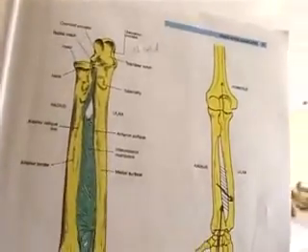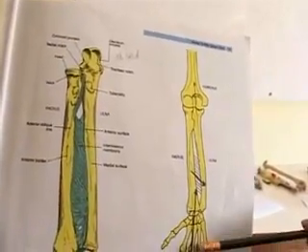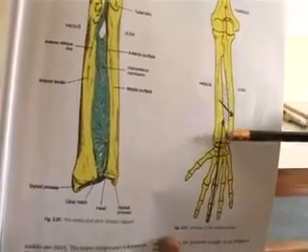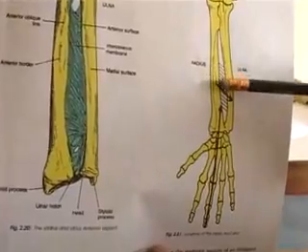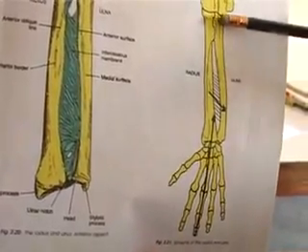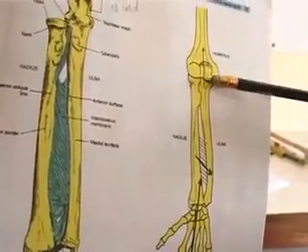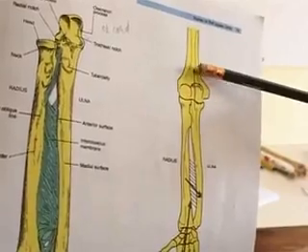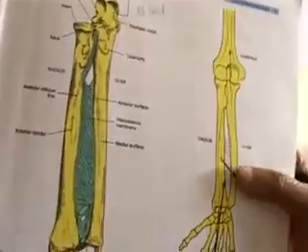This figure shows the transmission of weight from the wrist joint to the radius. From the radius it comes to the ulna along the interosseous membrane, and from the ulna it goes to the humerus, because ulna is taking more part in the formation of the elbow joint.